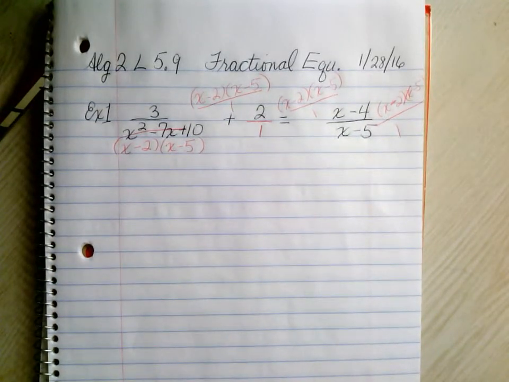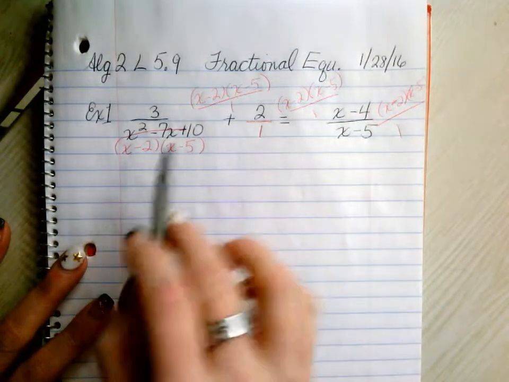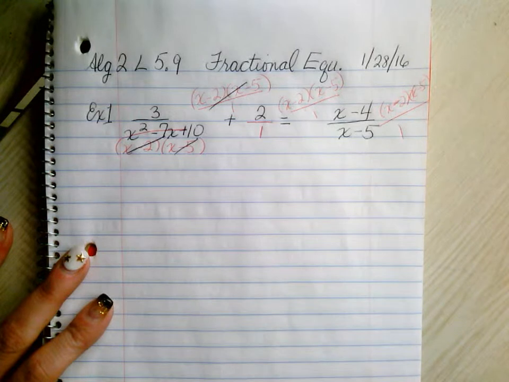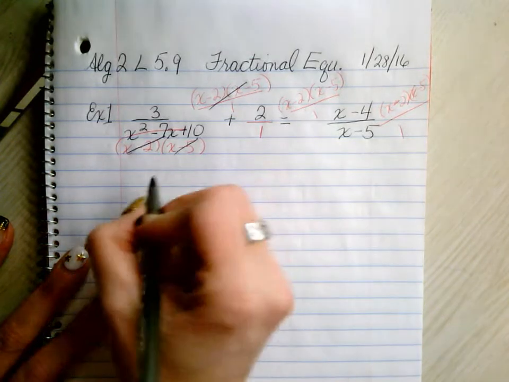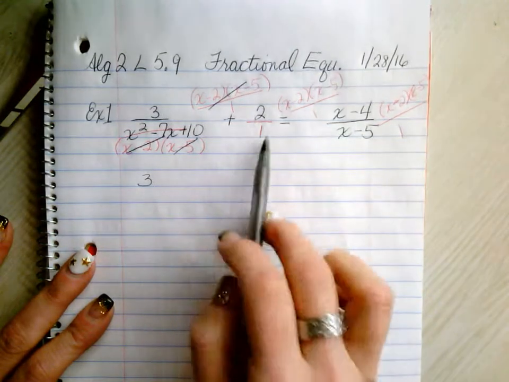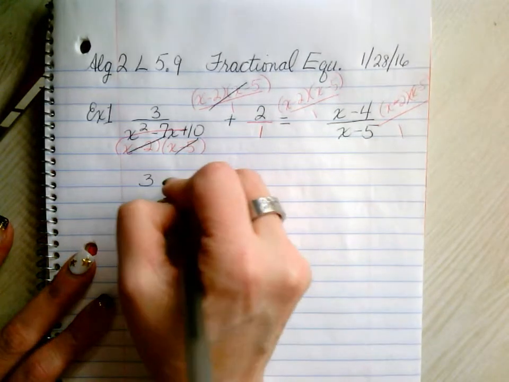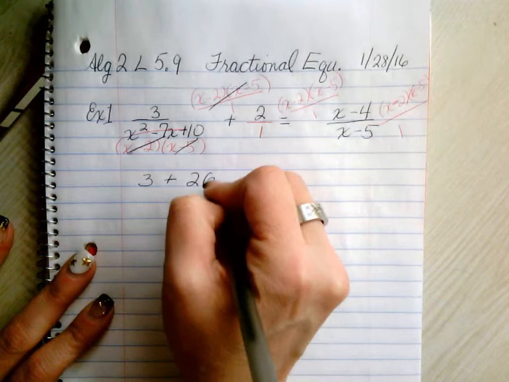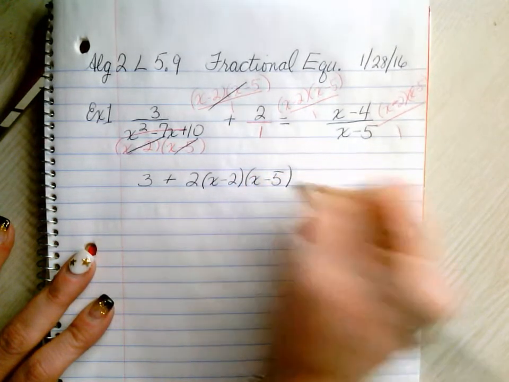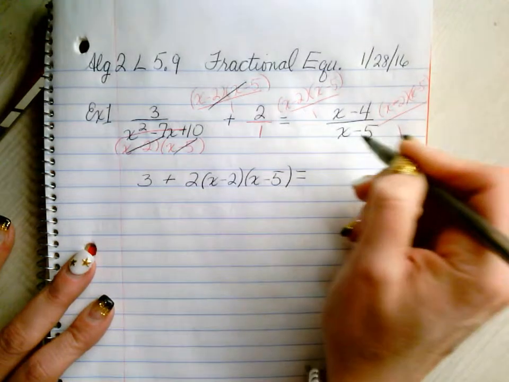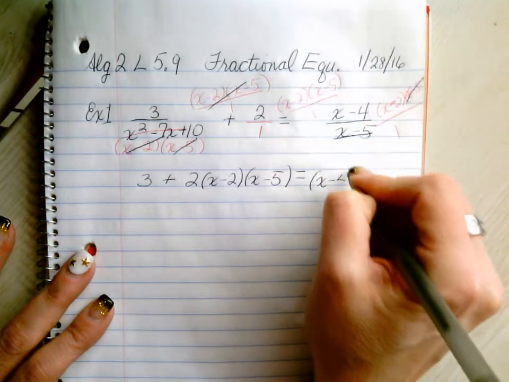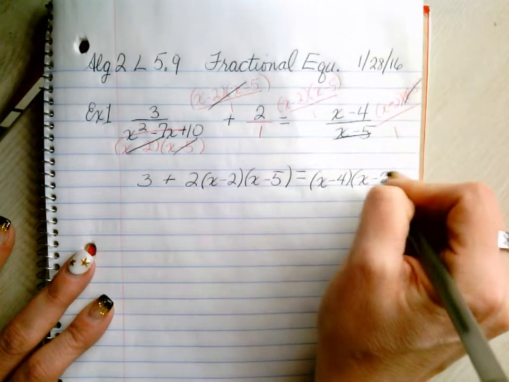Cancel where appropriate. So in this case, these cancel each other out. Leaves me 3 in the first position. Okay? Nothing cancels here because of the 1. And I'm just going to leave it just like it is for right now. And all that cancels out here is the x minus 5s, leaving me x minus 4, x minus 2.